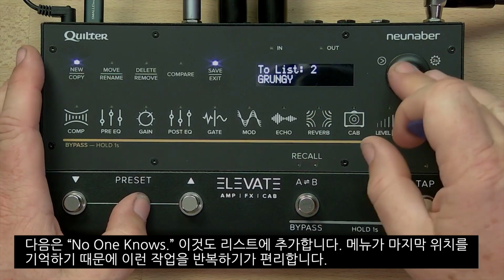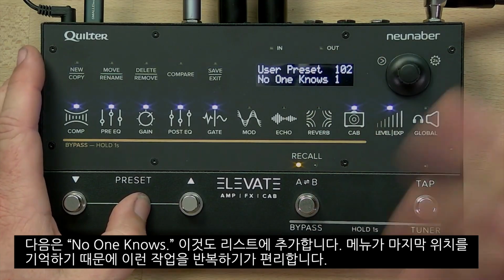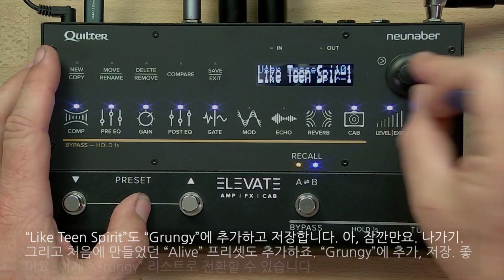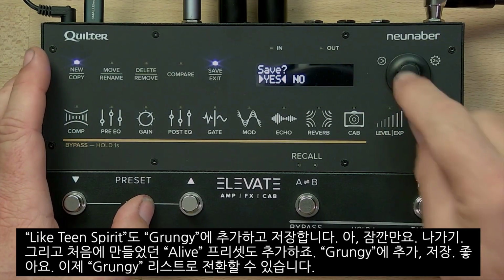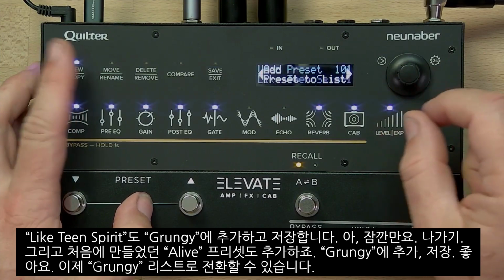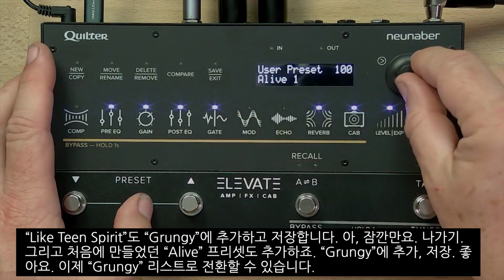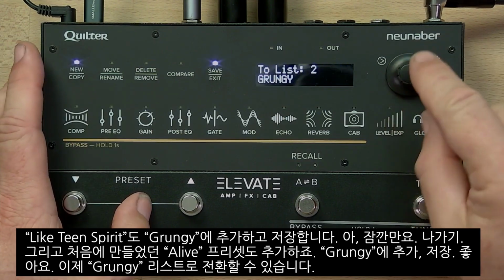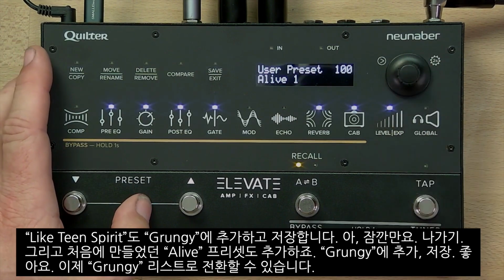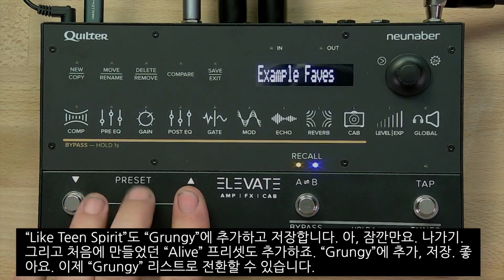Note that the menu sticks to wherever you were last. It makes it easier to do things like this. Like Teen Spirit, we're going to add that preset to grungy. We're going to save, and oops, let me exit out of there, and we'll do a live one, which is what we started off with. Add preset to the list, grungy, and save. Okay, cool. Now we can switch over to grungy.